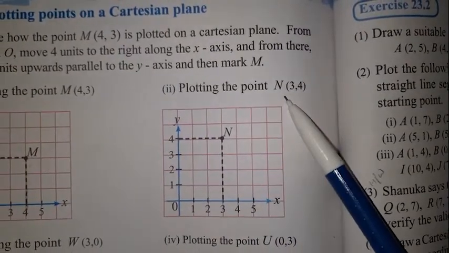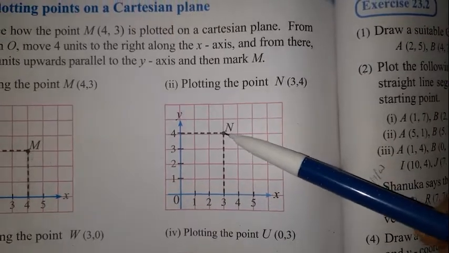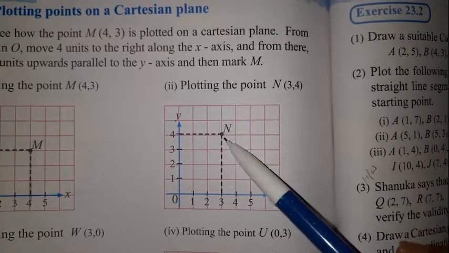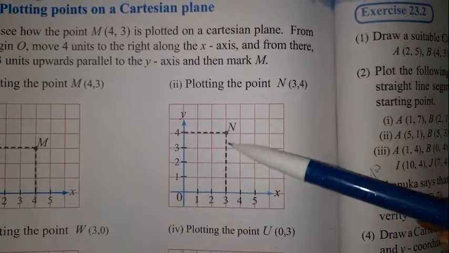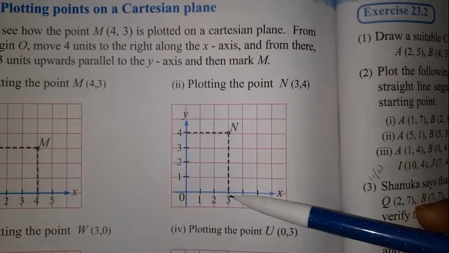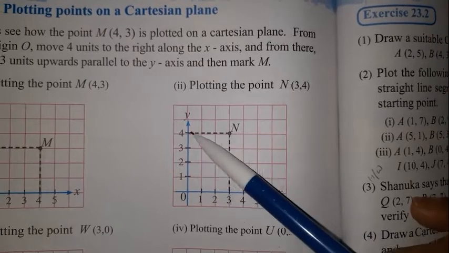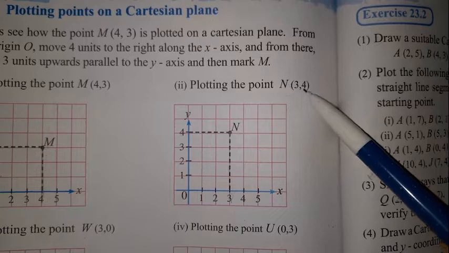Right, second, plotting the point N. Here N. First you read x, then y. You can see N: x will be 3, then the y 4. 3, 4 within brackets.